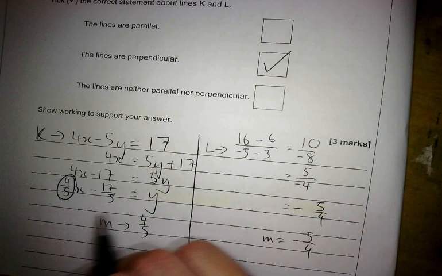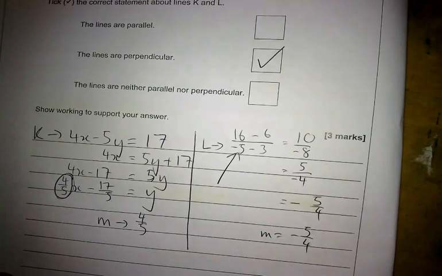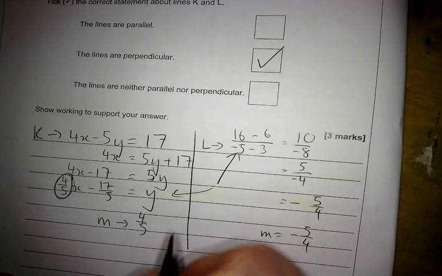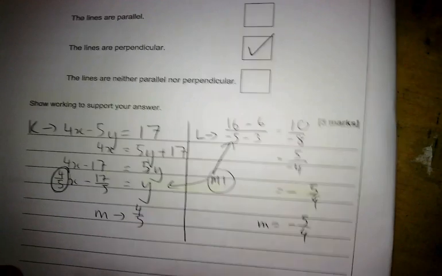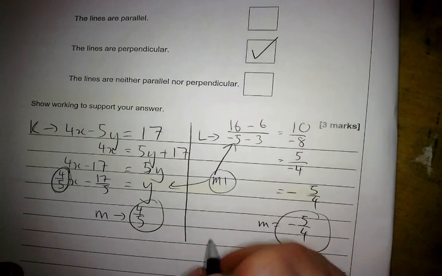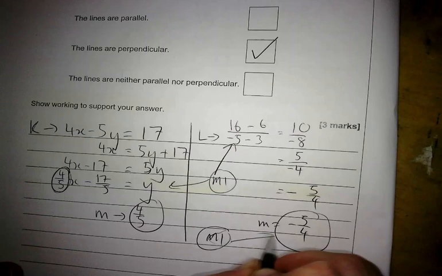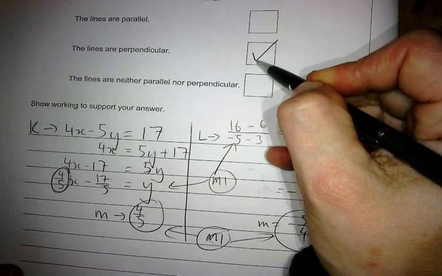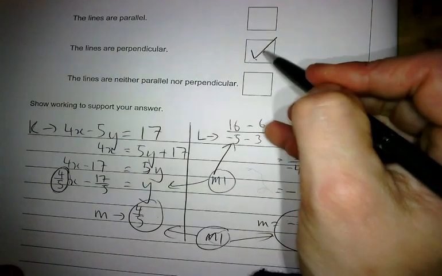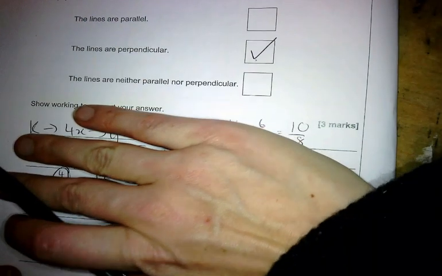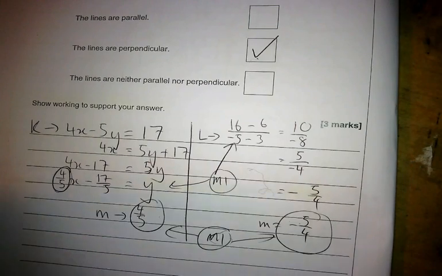You'd get 1 mark for either this line or this line, rearranging to make y the subject. You'd get 1 mark if you had both 4/5 and negative 5/4. And 1 mark if you've ticked perpendicular, but you only get that mark if you've got both of those method marks. If you've just ticked that box with no workings out or wrong workings out, you won't get that third mark.